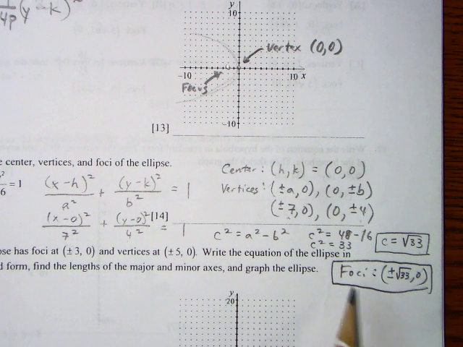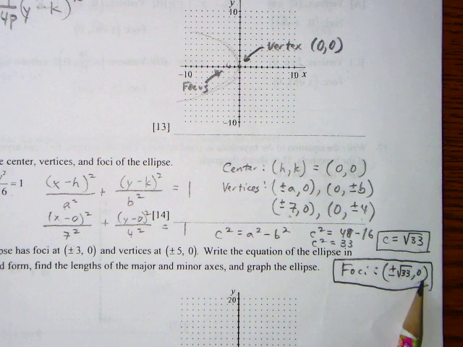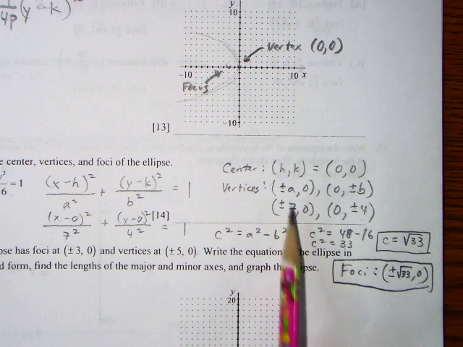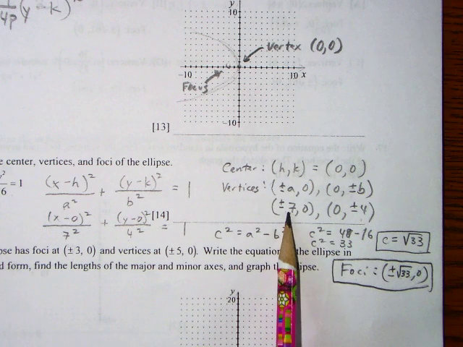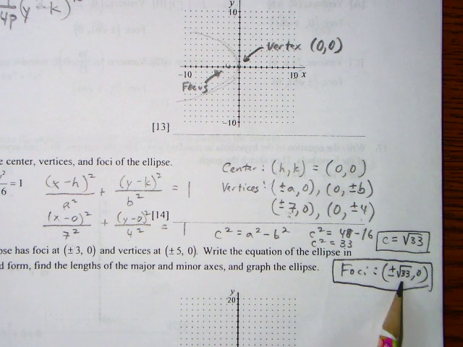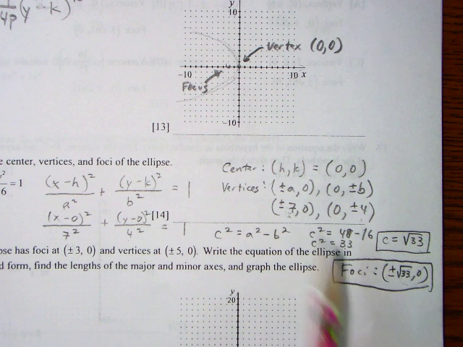So let's repeat that one more time. To determine whether it was going to be the x or the y, I look at the vertices here and I see which one is bigger. In this case, the 7 is bigger, so therefore I know the foci will also be on the same axis as the bigger number.